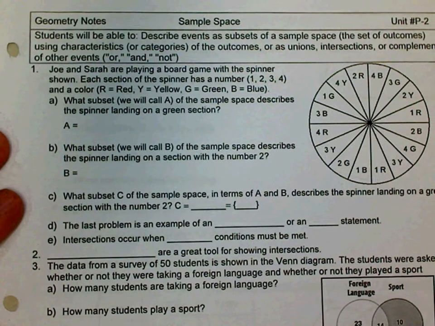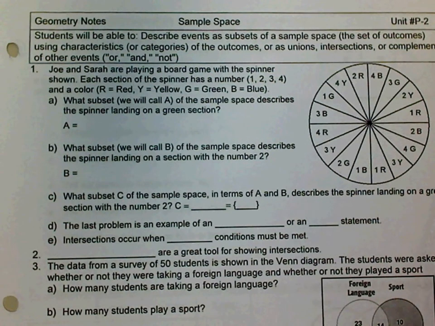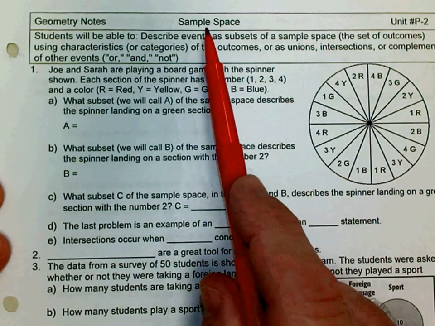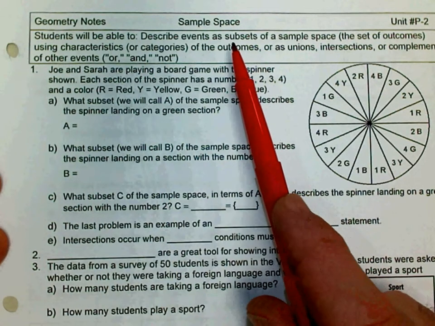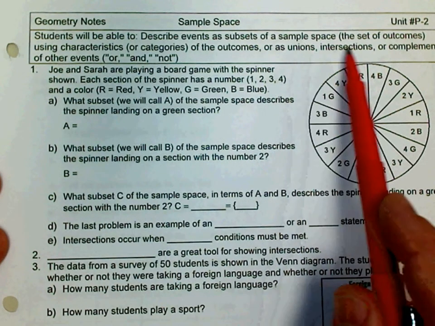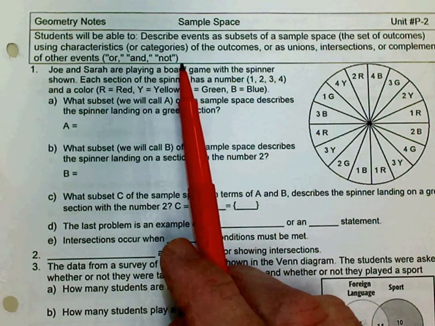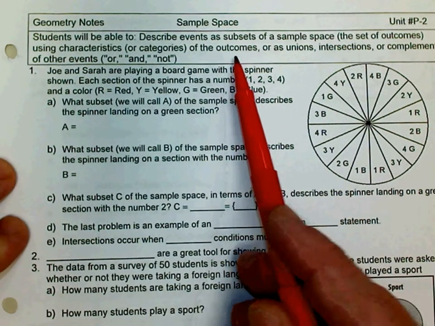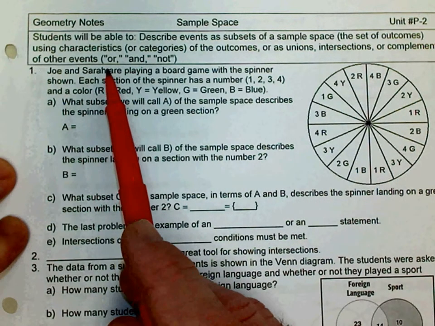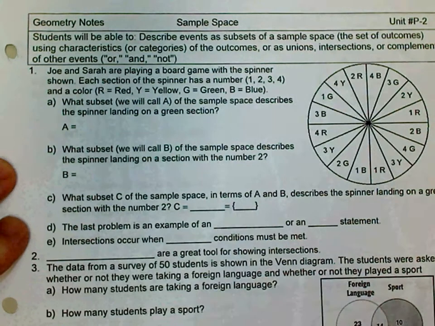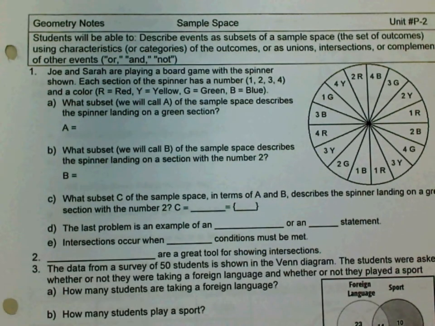Let's begin our second set of notes in probability. We're going to concentrate on sample space. During this lesson, students will be able to describe events as a subset of a sample space, the set of outcomes, using characteristics or categories of the outcomes, or as unions, intersects, complements, or other events, such as ors, ands, and nots. In our first example, we have Joe and Sarah playing a board game with a spinner.